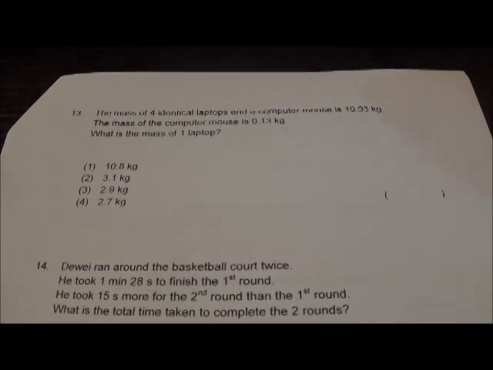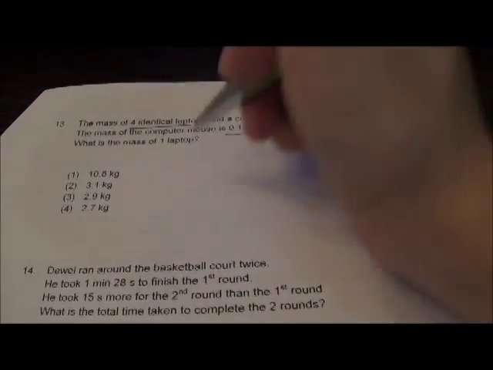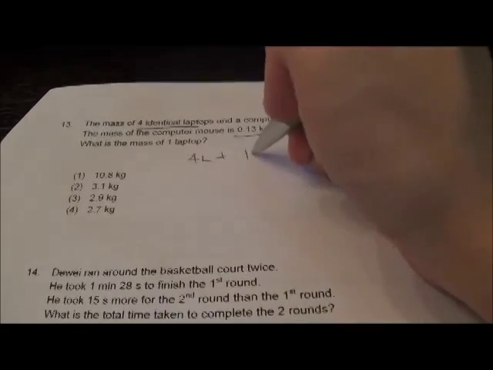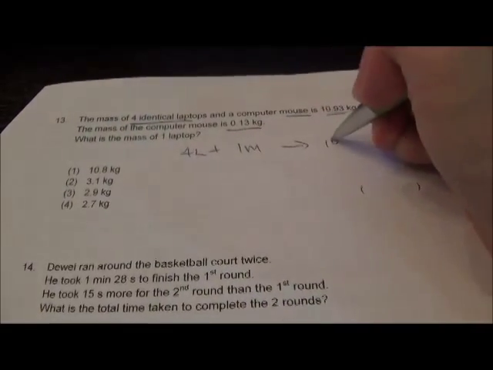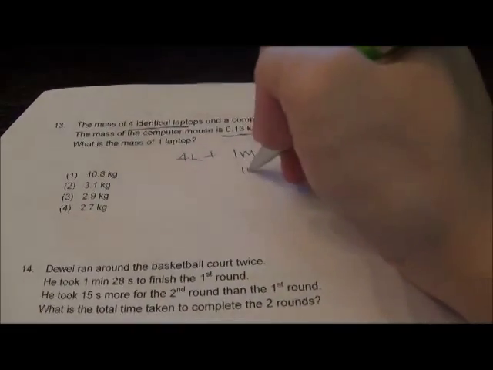Question 13. The mass of 4 identical laptops and a computer mouse is this. That means the weight of 4 laptops plus a mouse is this. The mass of the computer mouse is 0.13. So 4 laptops plus 1 mouse give you 10.93. So 1 mouse is actually 0.13.